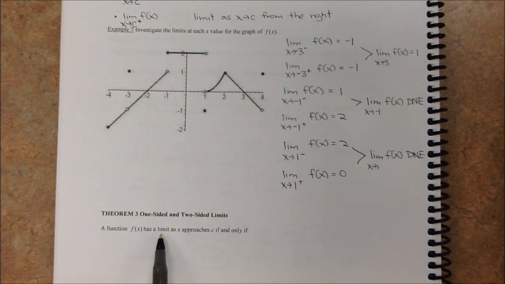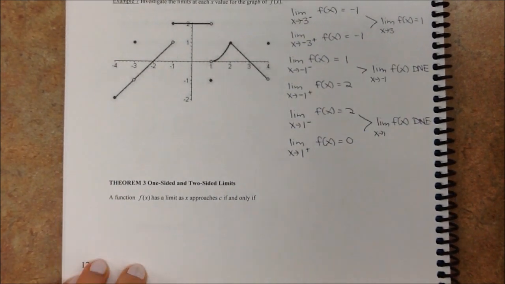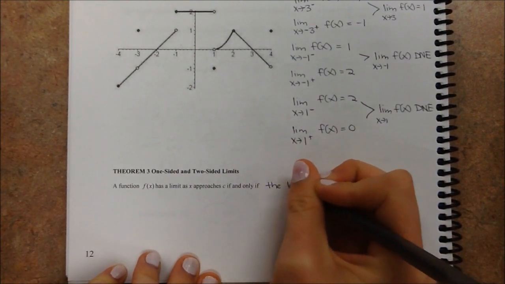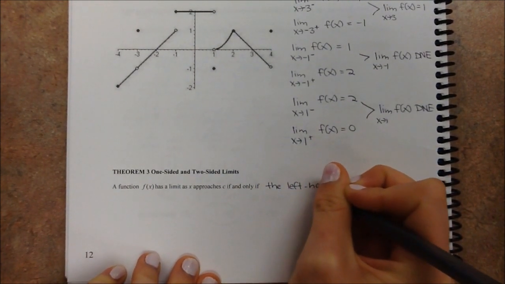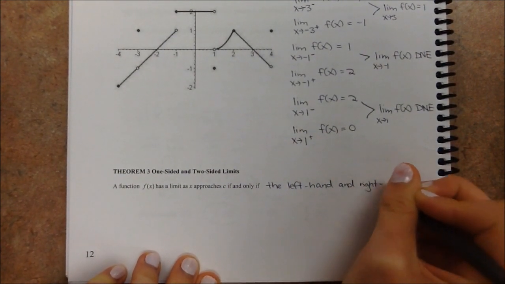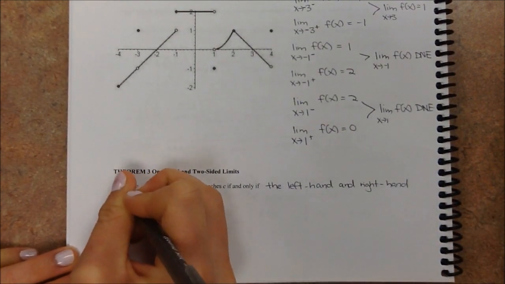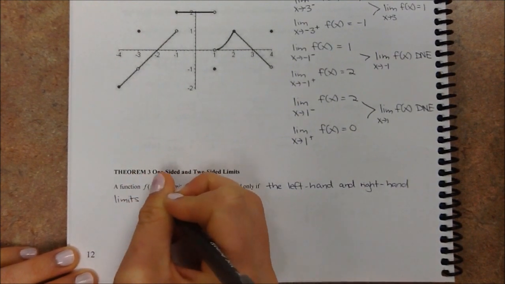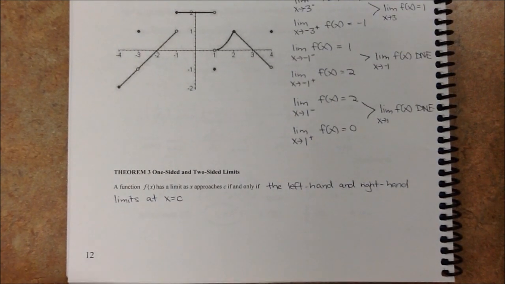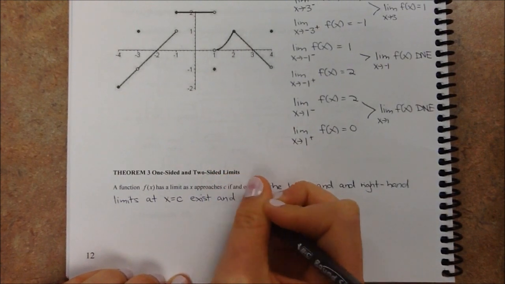We can say that a function f of x has a limit as x approaches c, any x value, if and only if. We're going to do it in words first, then in symbols. The left hand and right hand limits as x approaches c exist and are equal.